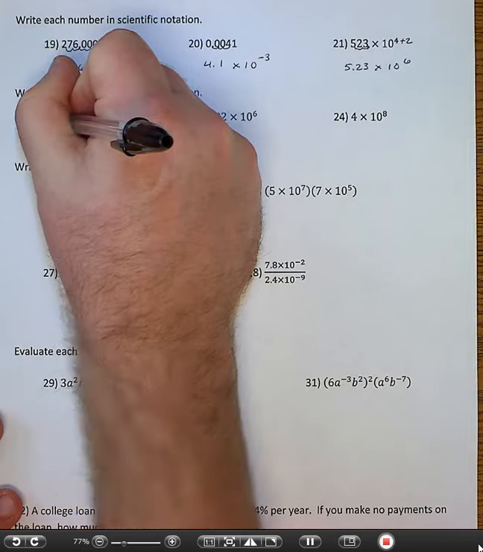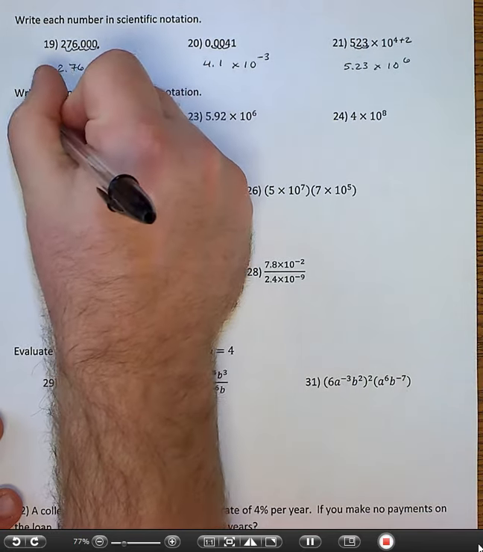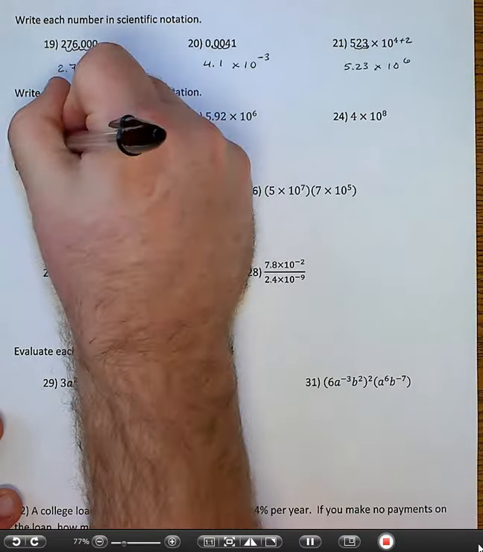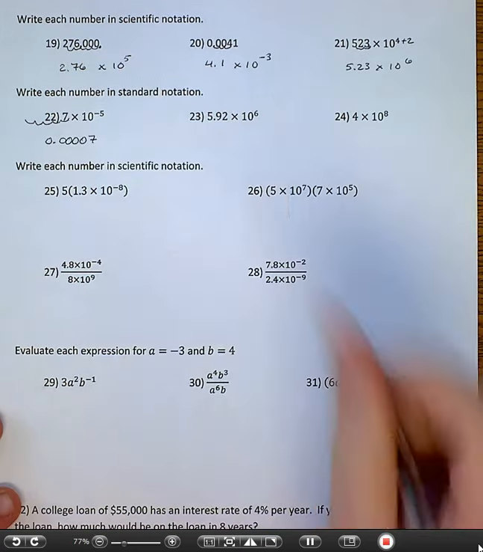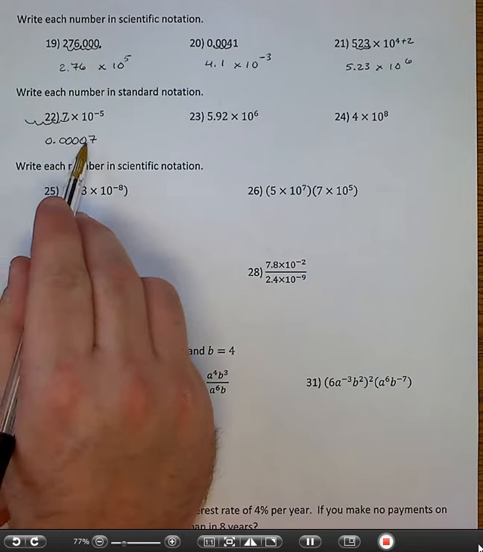So it's going to be 1, and then the rest of them are going to be 0. So 1, 2, 3, 4, 5. So 1, 2, 3, 4 zeros. So 0 point 1, 2, 3, 4, and there's the 7. That 0 doesn't count. It's only the zeros between the decimal and the number. That's how many I'm counting.